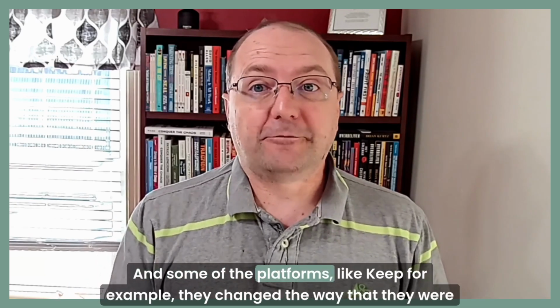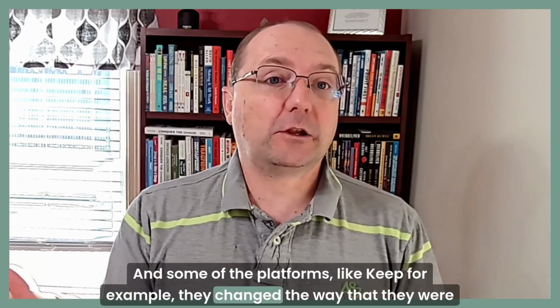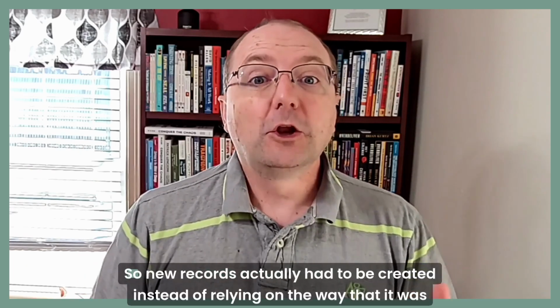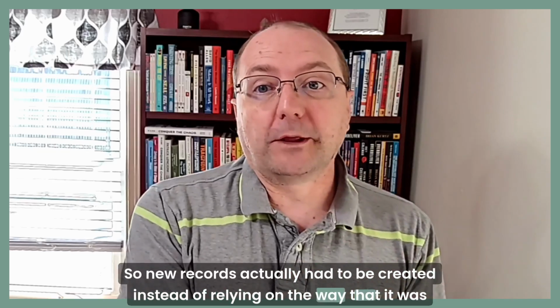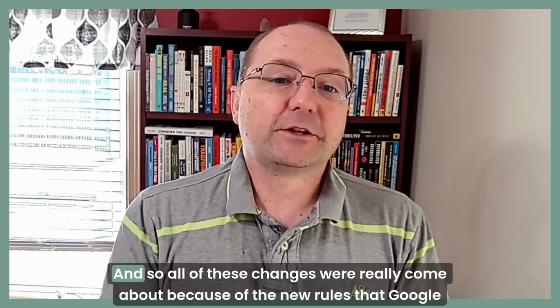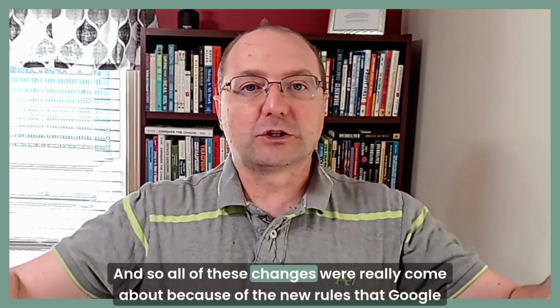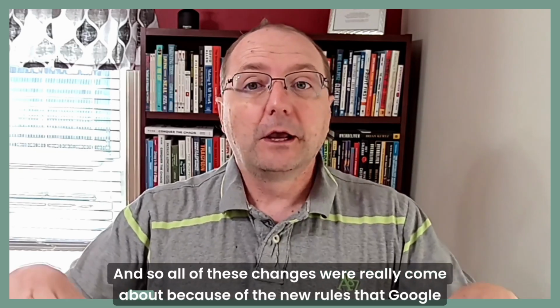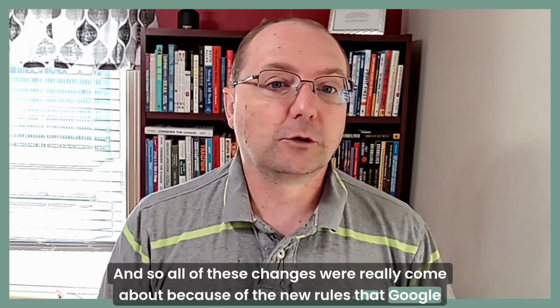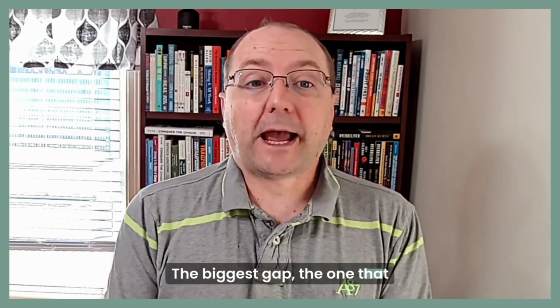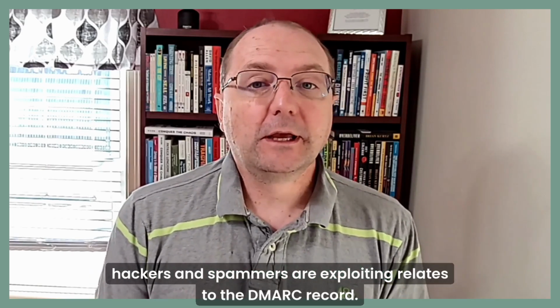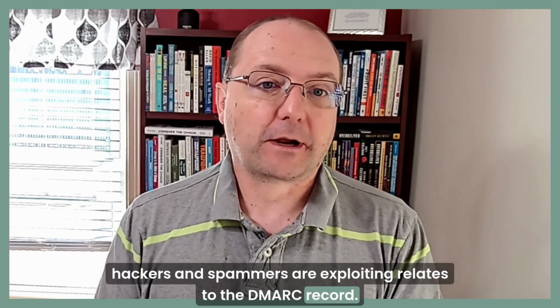And some of the platforms like Keap, for example, changed the way that they were doing things. So new records actually had to be created instead of relying on the way that it was originally set up. And all of these changes really came about because of the new rules that Google and Yahoo were starting to roll out. The biggest gap, the one that hackers and spammers are exploiting, relates to the DMARC record.